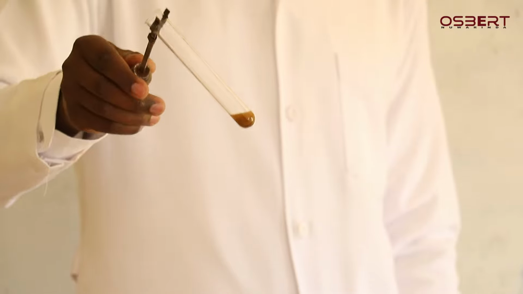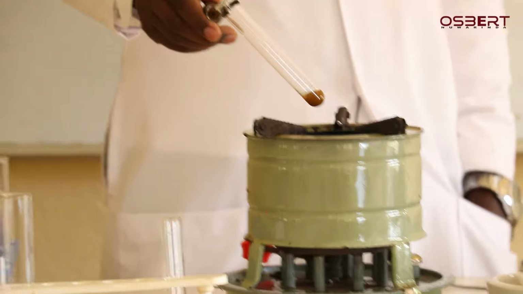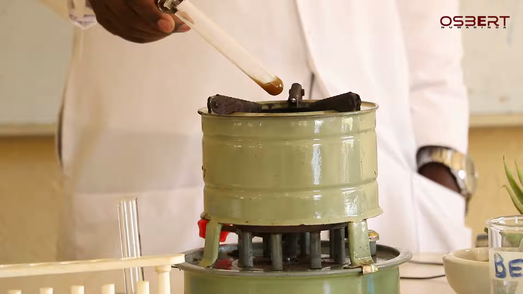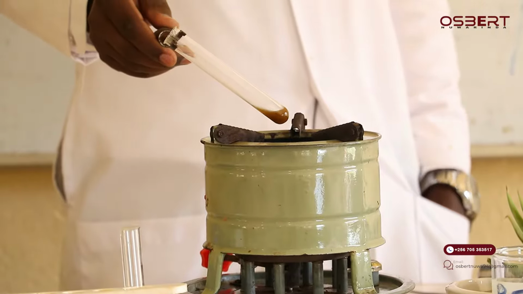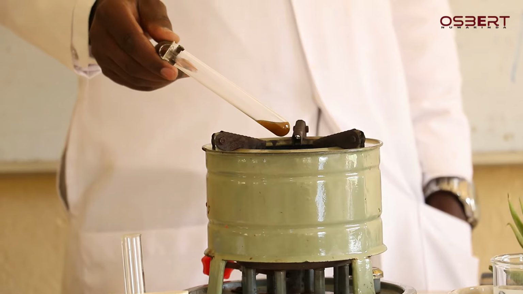The one which I previously had was more shining. That was brown. That was orange. Now it is turning into brown, because I have continued to heat for 1 minute.